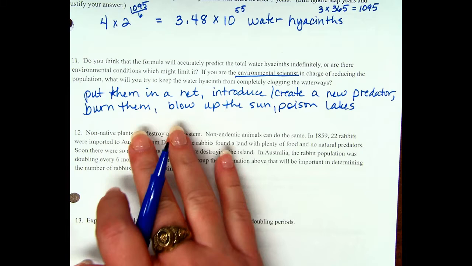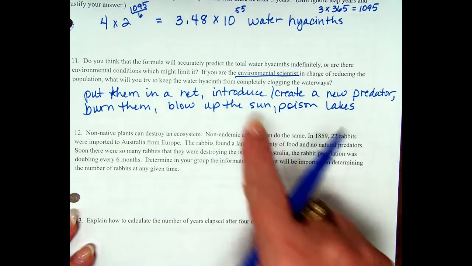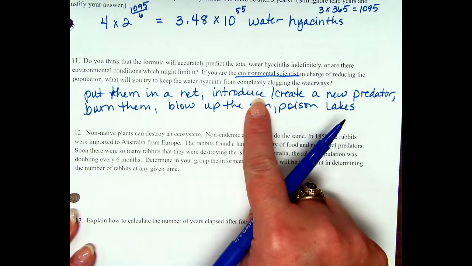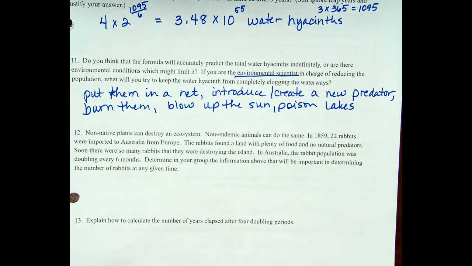So even though at first we were kind of serious and then we got a little silly, even the things that we thought of at the beginning, would they affect other parts of the environment? Yeah, for sure, right? So this is a big problem, isn't it? Okay.